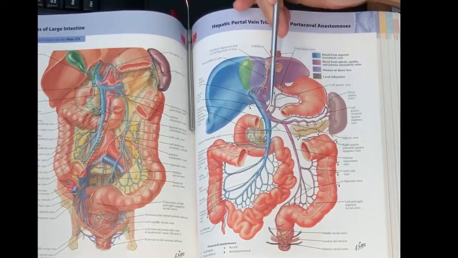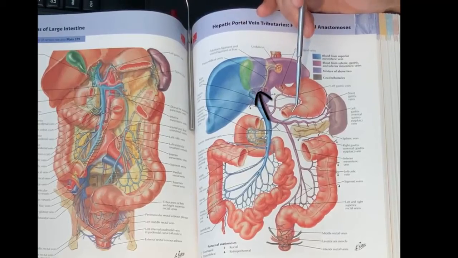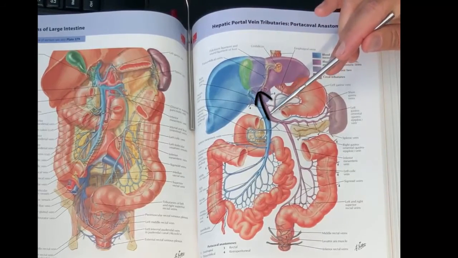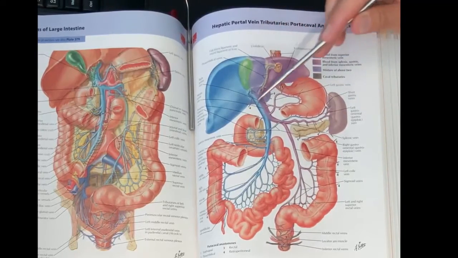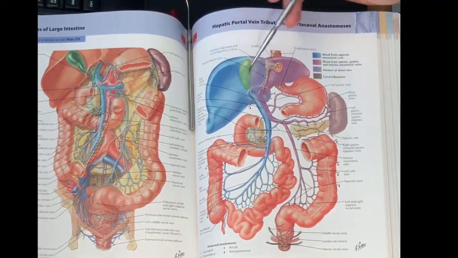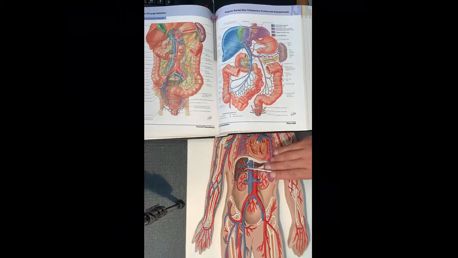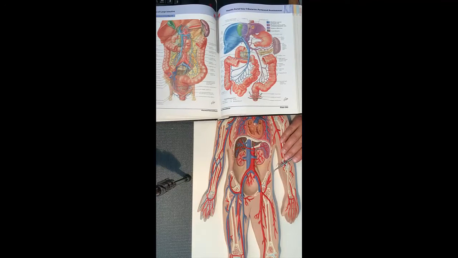All blood that's drained from these digestive organs is going to be dumped into the hepatic portal vein. It's going to circulate through the liver, detoxify, and then be dumped into the inferior vena cava. It's difficult to identify the hepatic portal vein in this model here.